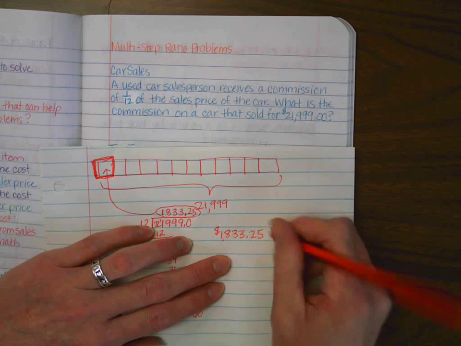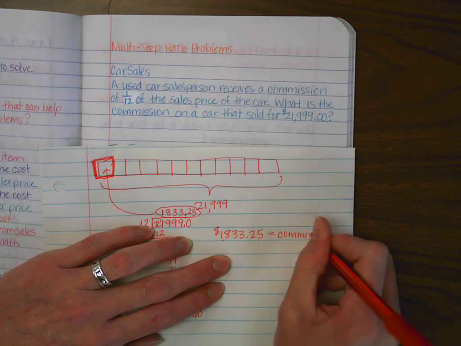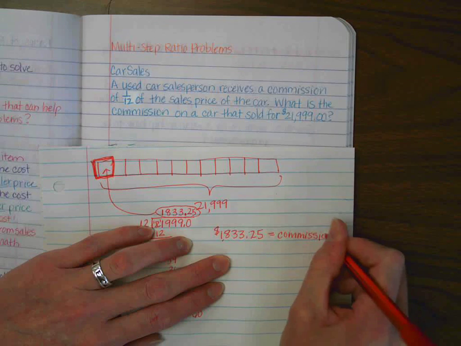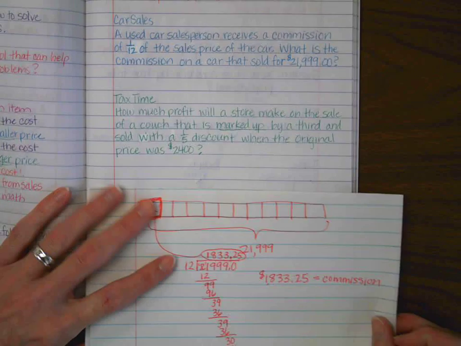And so $1,833.25 equals the commission. So we figured out the answer to the problem. Okay? Everybody got that? I hope so. Okay, let's keep going. Tax time.